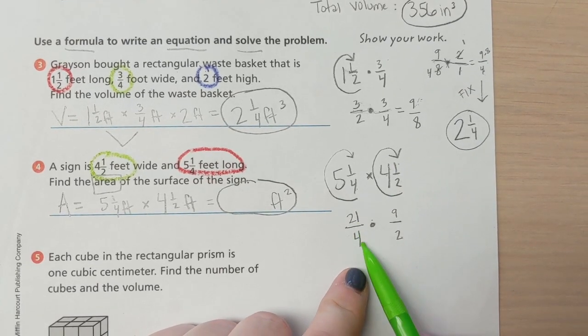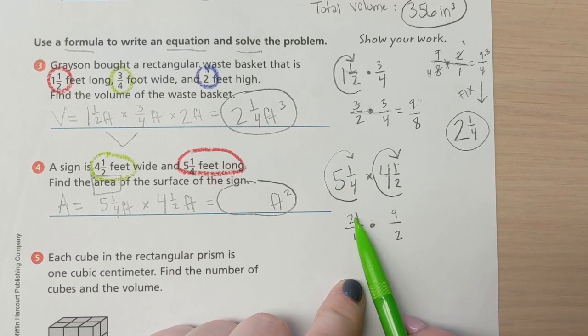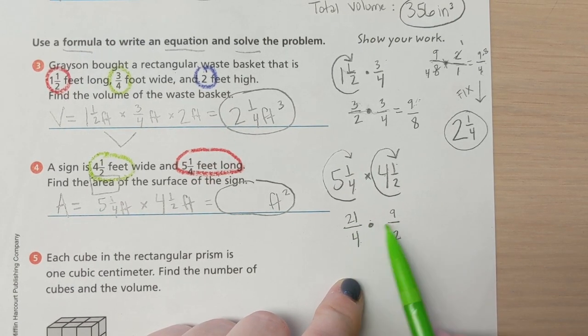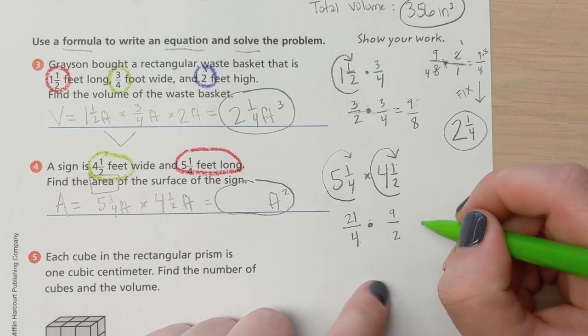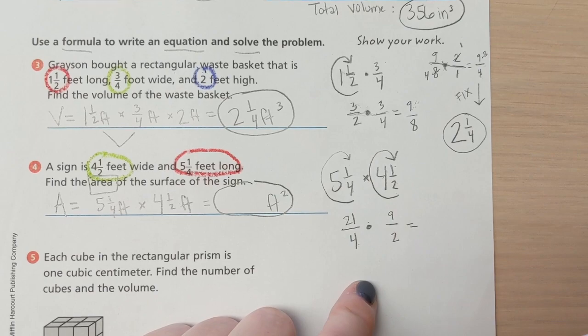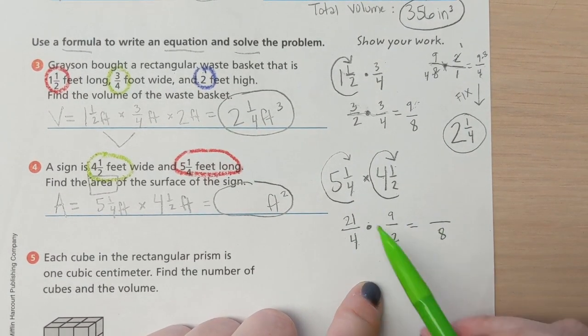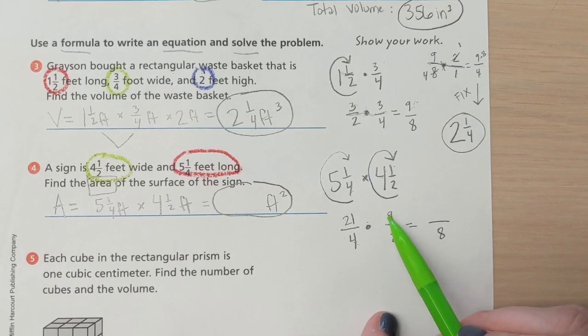All right, so I have 21/4 and 9/2. I'm going to try and look for relationships before I multiply those, but I don't see any that can simplify. First, top and bottom, nope. So I'm just going to go. 21 times 9, no idea. But I know 4 times 2 is 8. So now I have to do the work for 21 times 9.